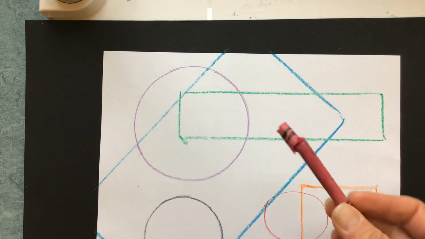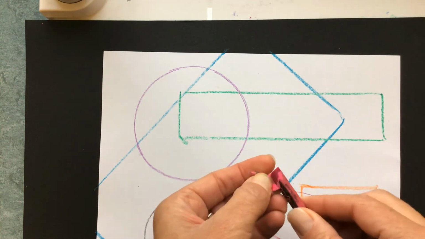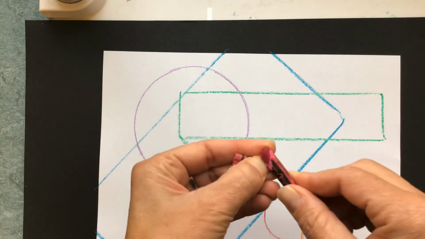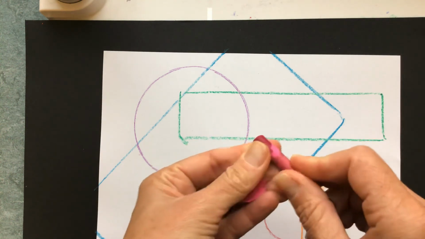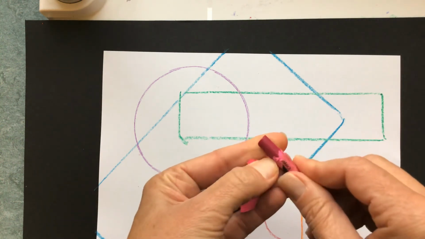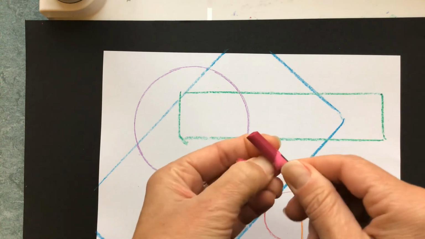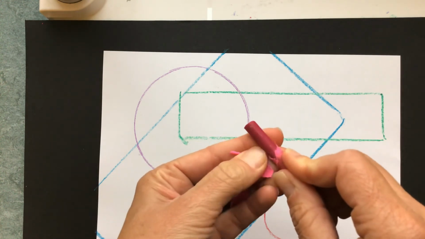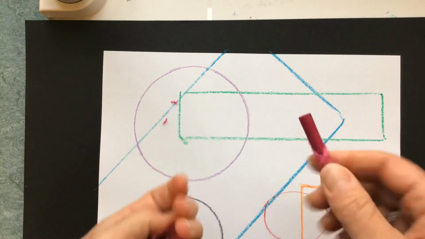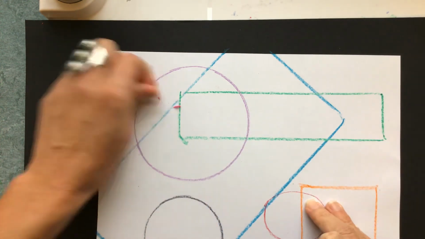Now, I have some old crayons around, and what I like to do with old crayons is take the peeling right off. Please get permission to do this with your crayons. Sometimes I know parents don't like it when the wrapper's off. This is really good for broken crayons too. It's a really good use for them.